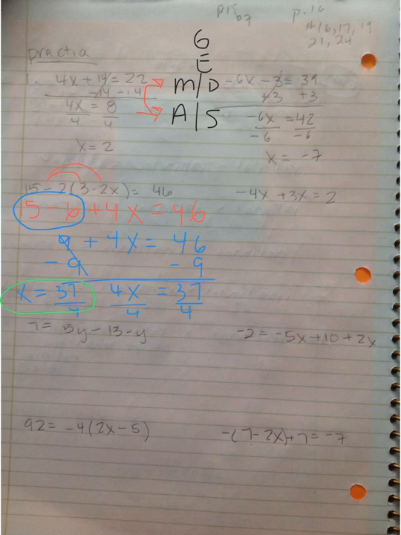Let's take a look at the one that's over to the right. Negative 4x plus 3x is 2. So this one's a little bit easier. Why don't we just combine these, and you would get negative 1x equals 2. But remember, we want to solve for x, not negative 1x. So let's go ahead and divide by negative 1, and you'll have x equals negative 2.